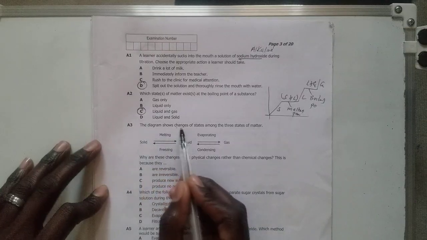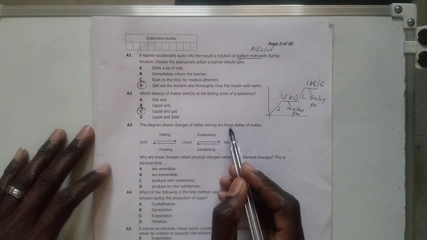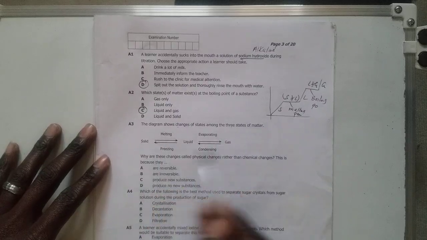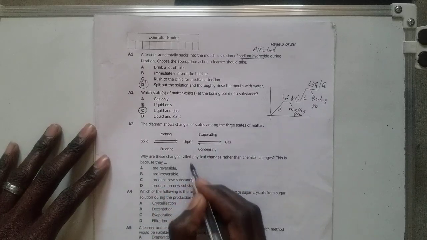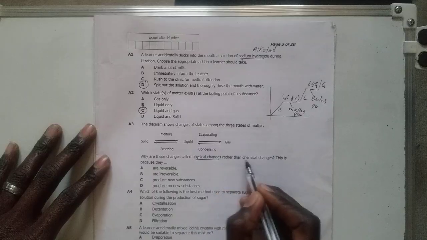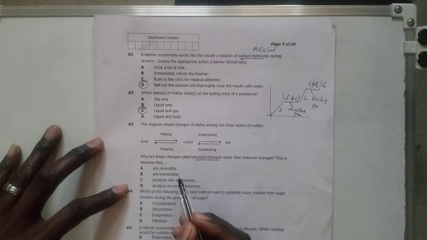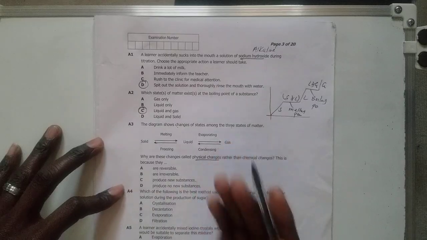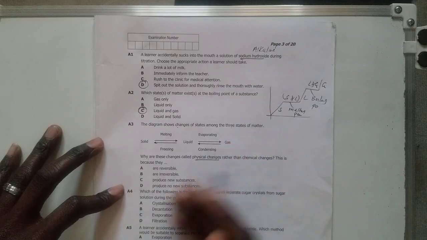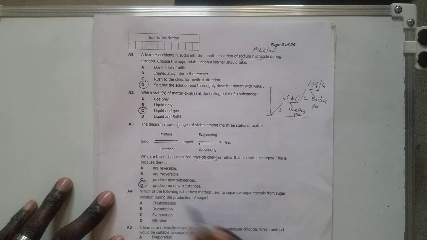A3 says the diagram shows changes of state among the three states of matter. You can see that. Why are these changes called physical changes rather than chemical changes? This is because they produce no new substance. When a physical change takes place, it simply means that no new substance is produced. So D was the correct option there.